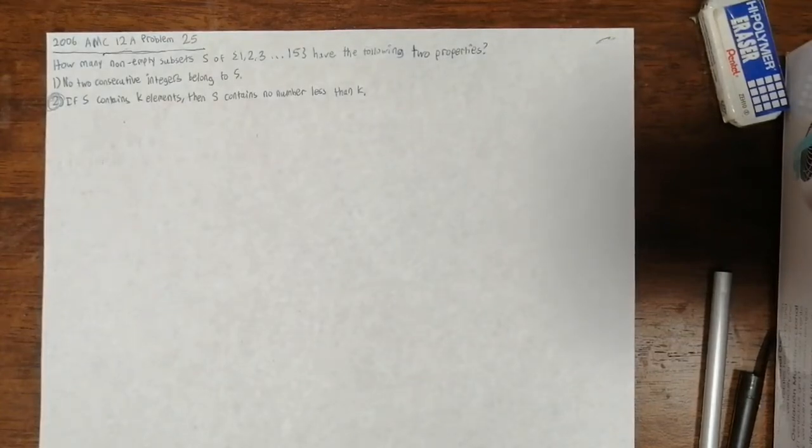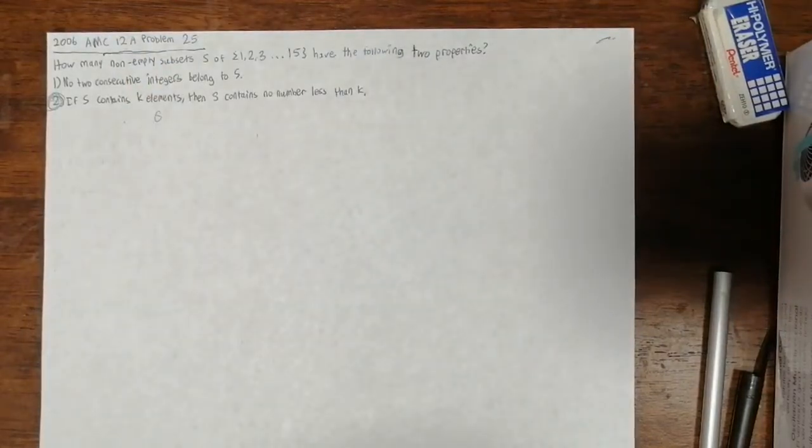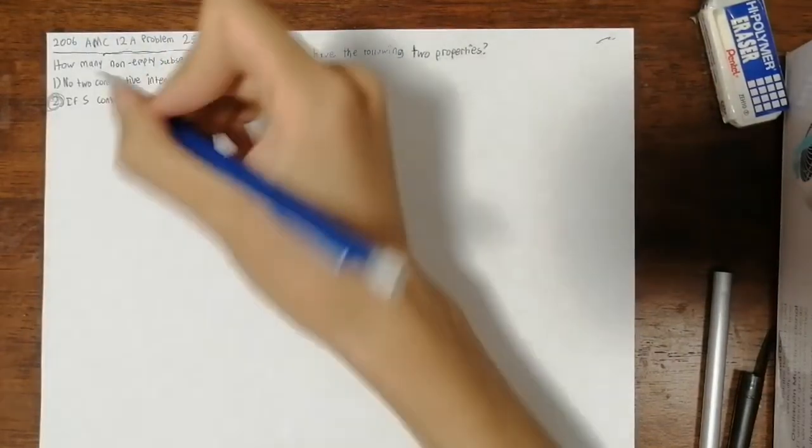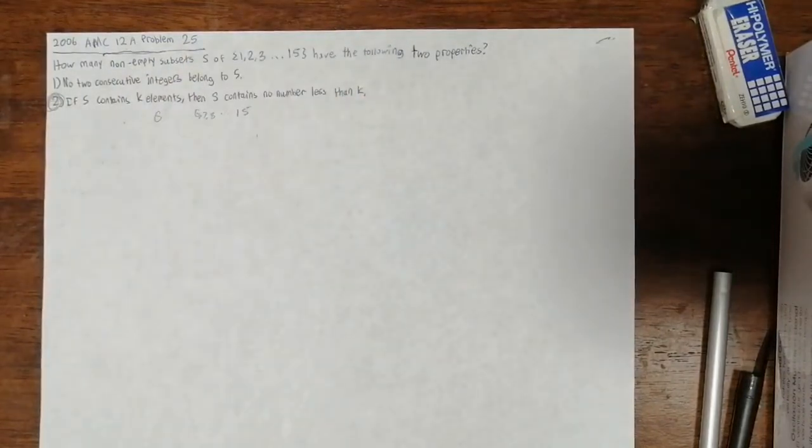If S contains k elements, then S contains no number less than k. So what does this mean? Let's say S has 6 elements, then it must be a subset of the set 6, 7, 8 through 15, where there are no two consecutive integers.